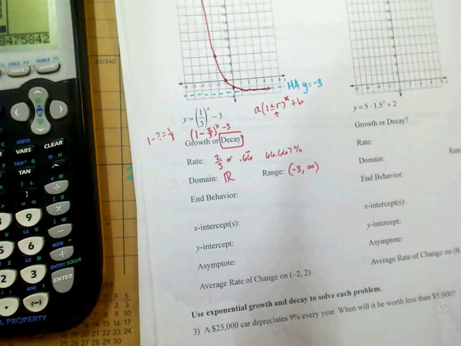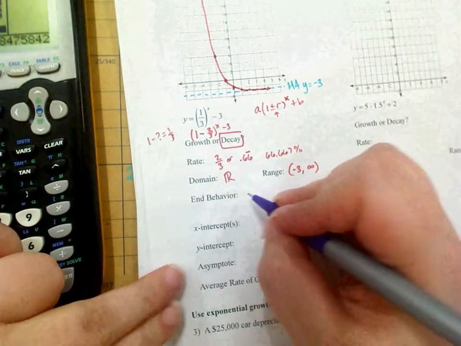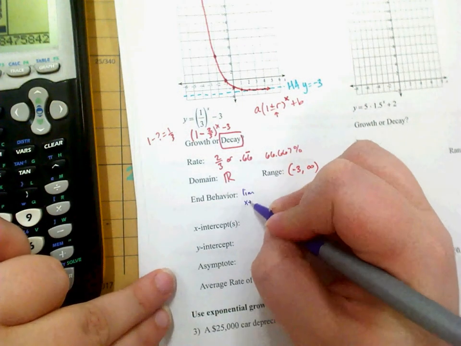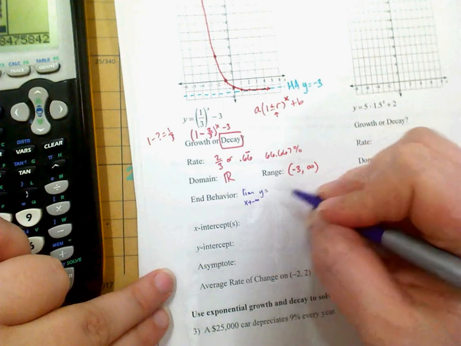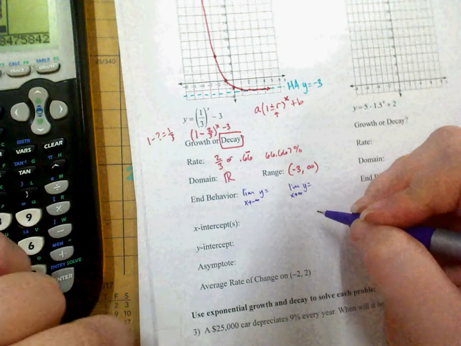So in behavior, it's talking about as you go to the left and as you go to the right, what your function's approaching. So as I go to negative infinity, and as I go to positive infinity, and guys, I will be counting off if you do not use the correct limit notation.